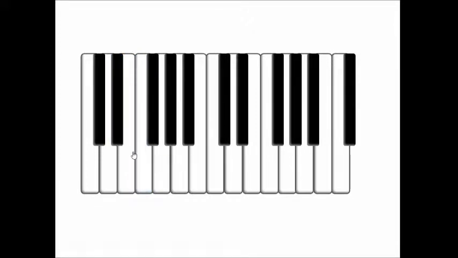E flat. Right. You'll notice that these ones here with the 3 black notes, there are black notes in between the notes. So from G, a semitone up is G sharp. A semitone down is G flat. So depending on where you start, it's either going to be G sharp or G flat. Now if you go a whole tone from G, in other words 2 steps, 1, 2, you get to A.